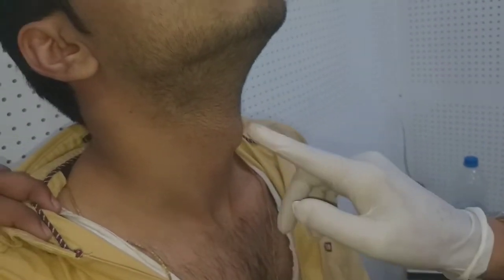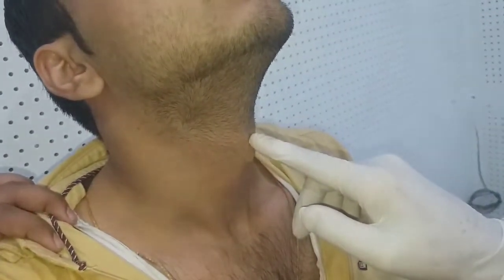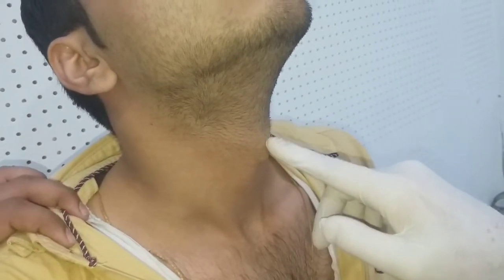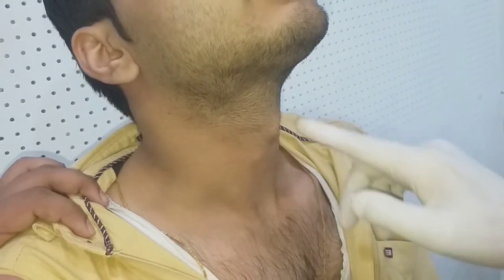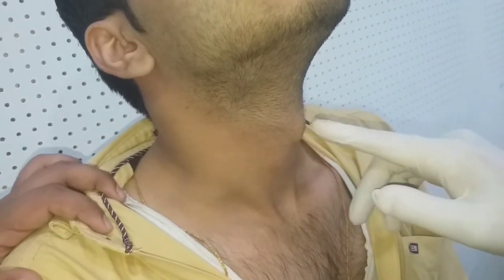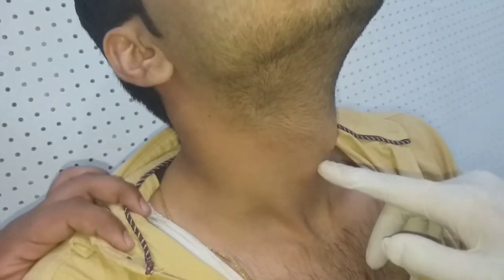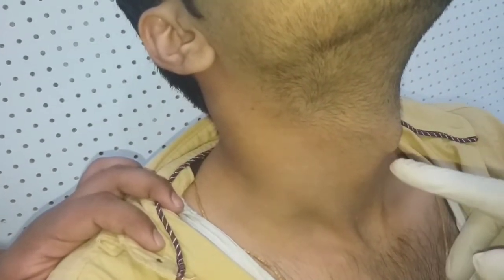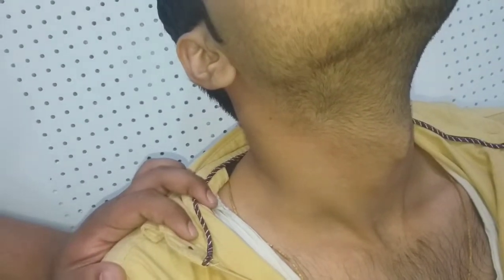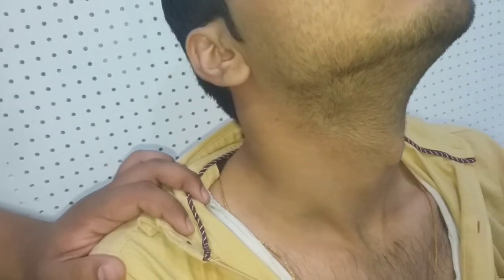Now you can see this thyroid cartilage, and I will ask the patient to swallow the saliva, and then you can see the movement. Yes, you can see the movement, the entire movement. So all the swellings which are attached to the thyroid cartilage, the thyroid gland, the trachea and the larynx, all these swellings move with deglutition.